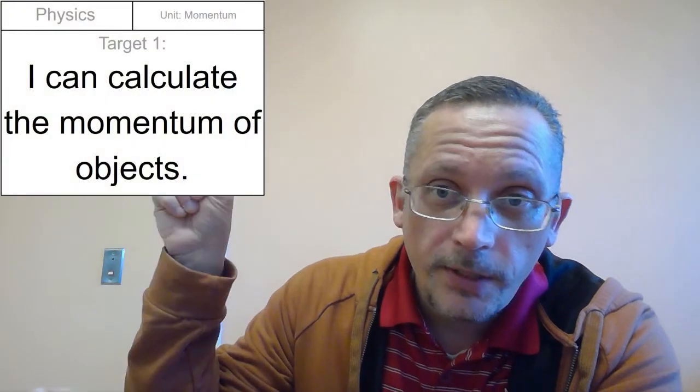So there was a little bit about momentum and a couple of example problems. Hopefully that helps us to be able to calculate an object's momentum.